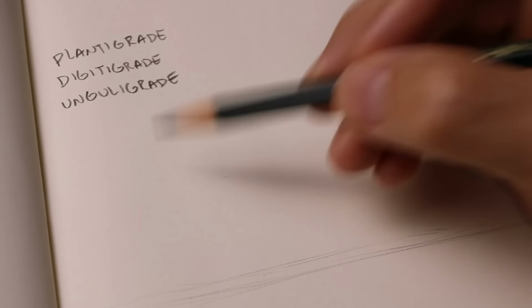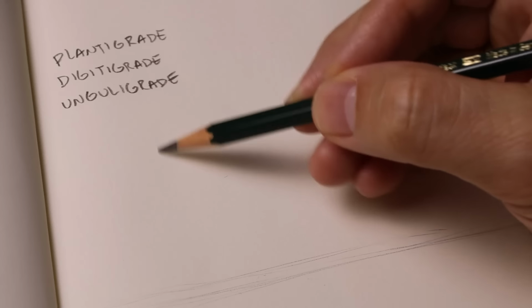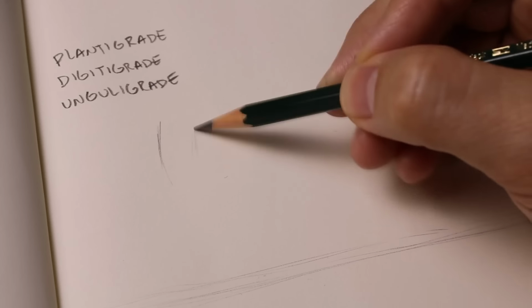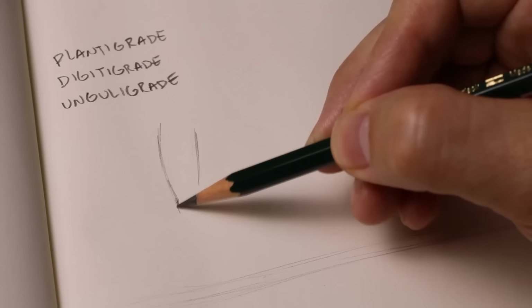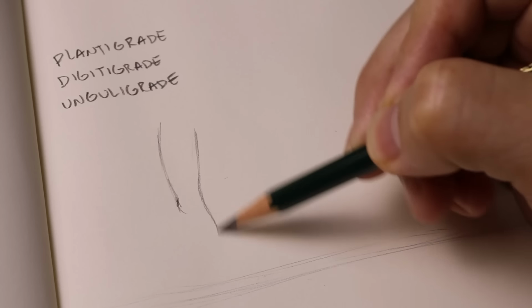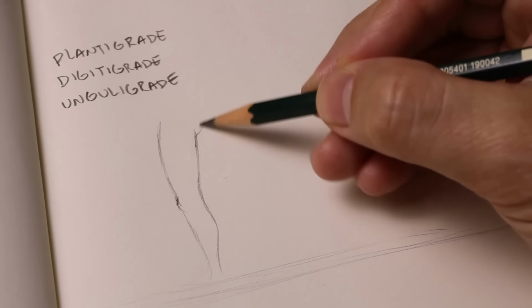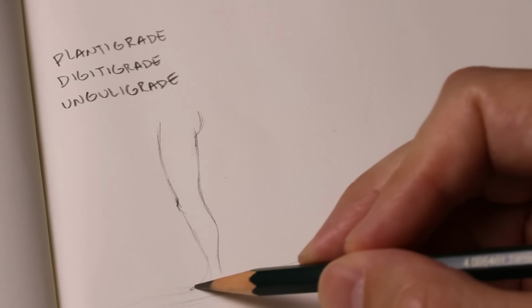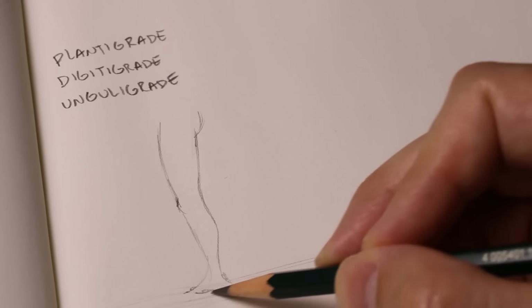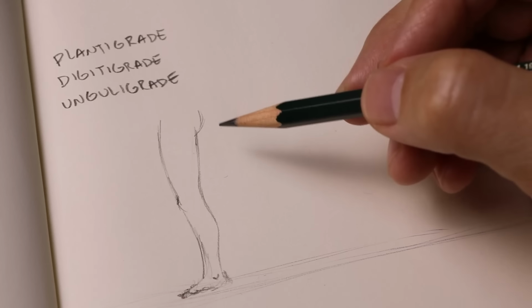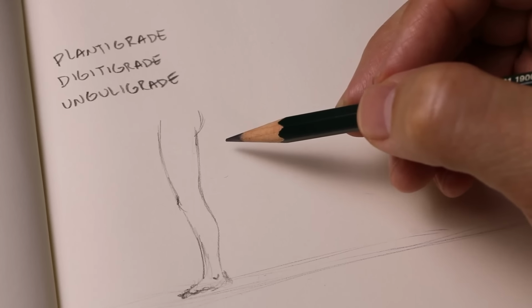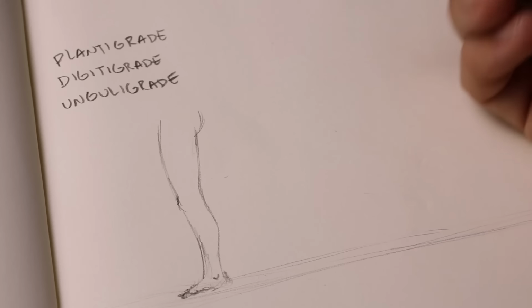Okay, so let's think about the human leg, for example. All right, now we're not going to do the bones. We're just going to do the thigh and calf, and you can see how we put our leg down onto the ground. Okay, so this is a plantigrade. There are also bears and rabbits and other animals like that where it's plantigrade.